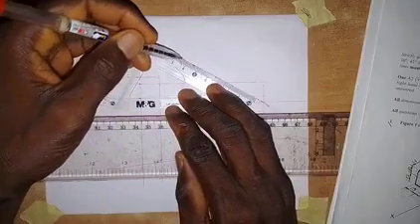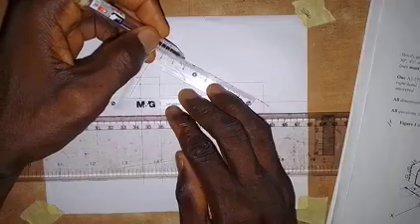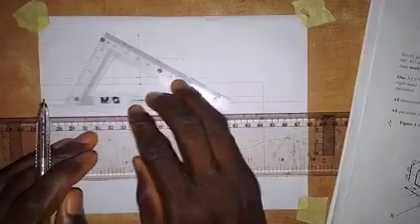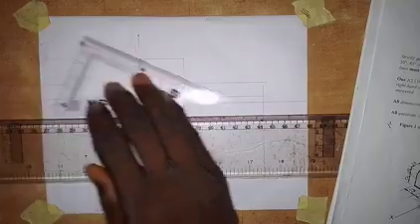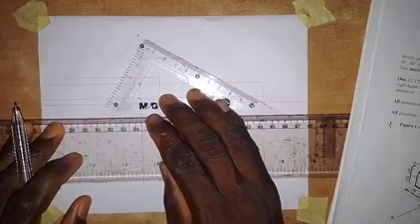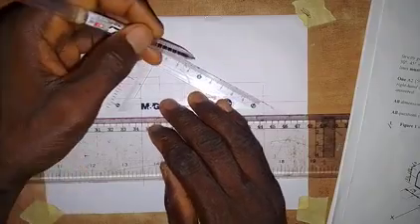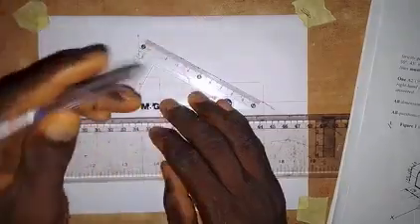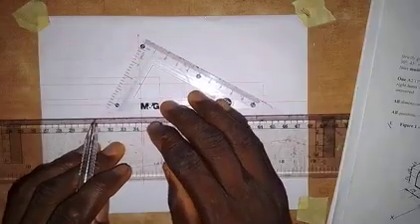So this will be 30, and the remaining angle from here up will be 60 degrees. So that's correct. It's correct.